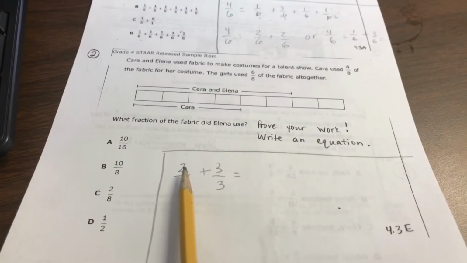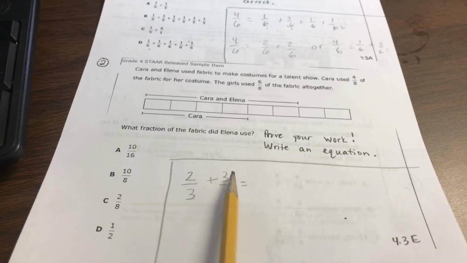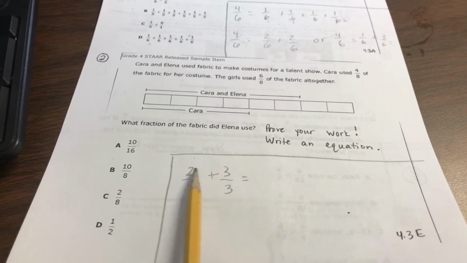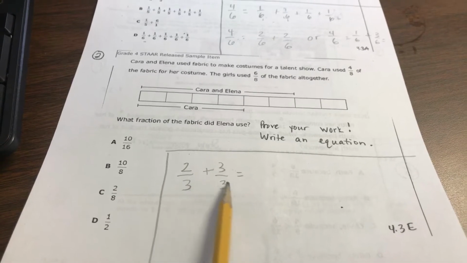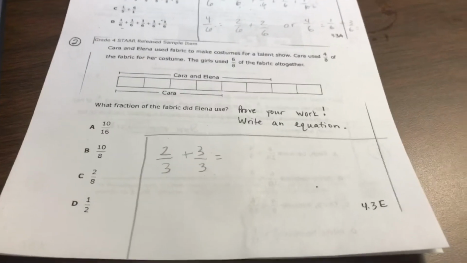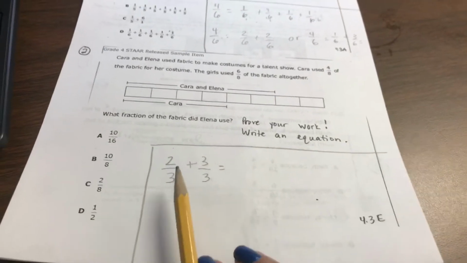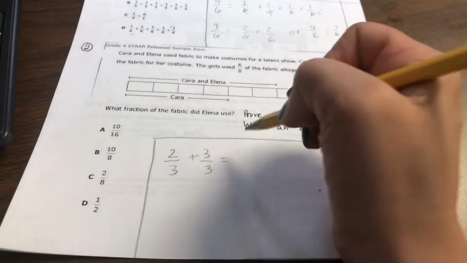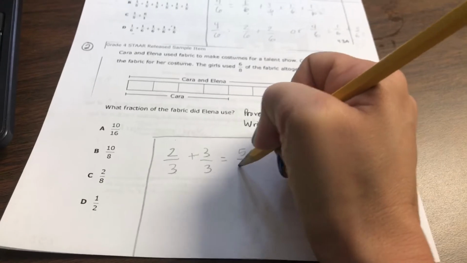When you add fractions together, the only number that is going to change is the numerator, which is the top number in a fraction. The bottom number is the denominator. It equals the total number of parts, and that never changes. So if we were to add 2/3 and 3/3, that equals a total of 5/3.